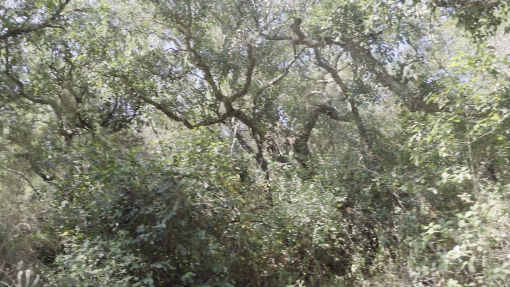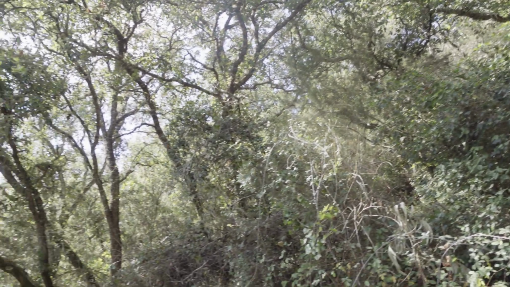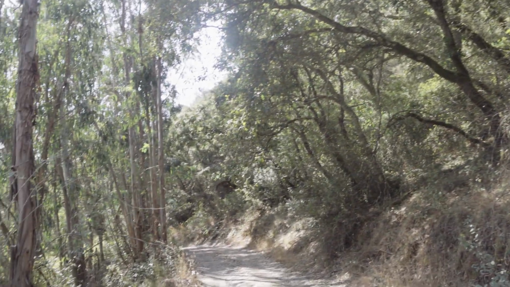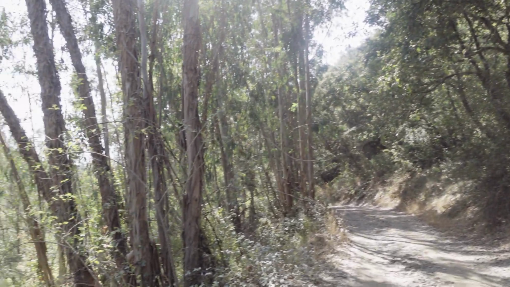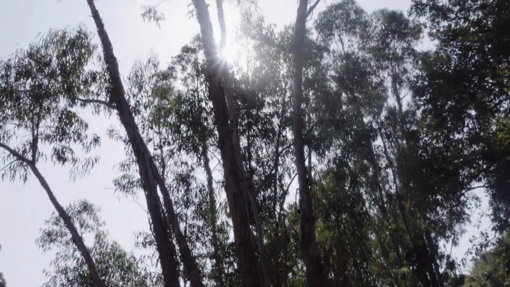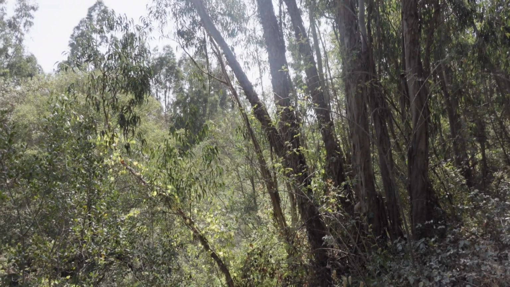So here you can see the type of native oak forest that we are trying to restore. And on the other side of the road, it starts to be dominated by eucalyptus, also on the other side of the river.